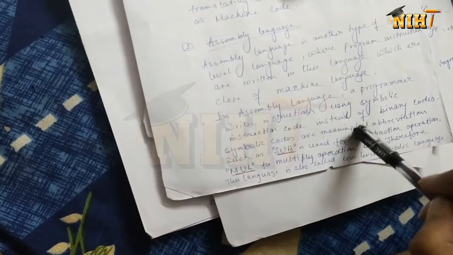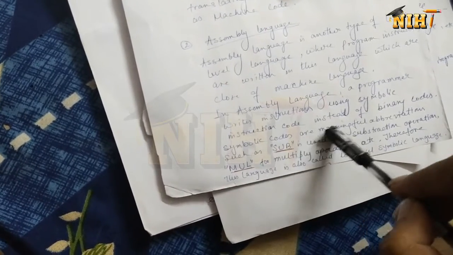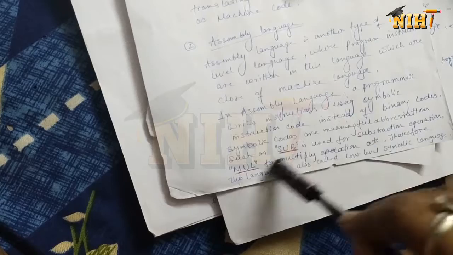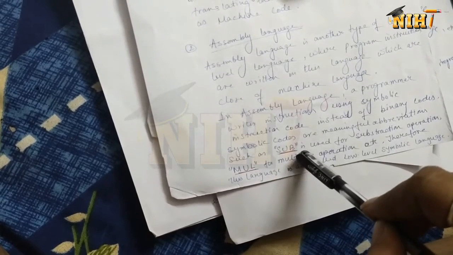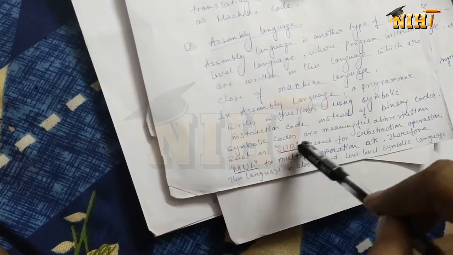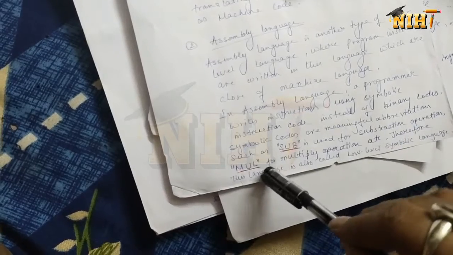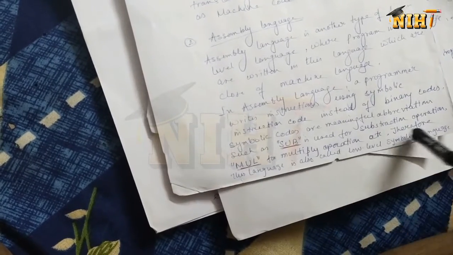What is symbolic code? Symbolic codes are meaningful abbreviations such as sub. This kind of code is used, or mul. This kind of code is used. Sub is used for the subtraction operation, mul is used for the multiply operation, etc.